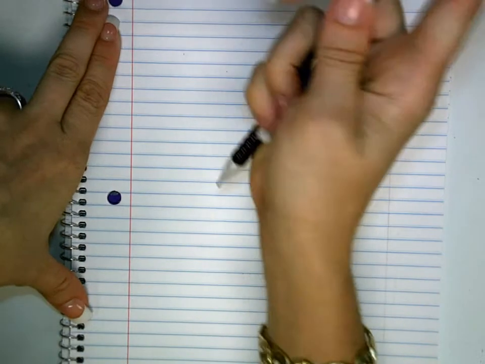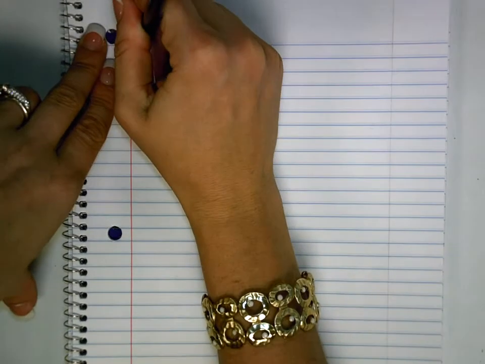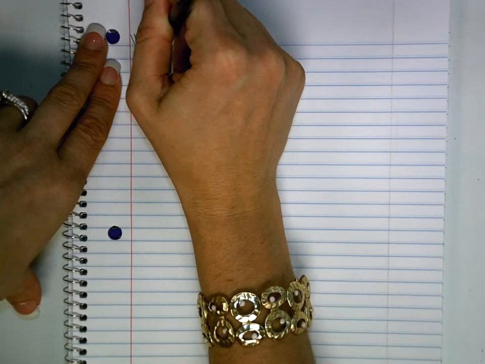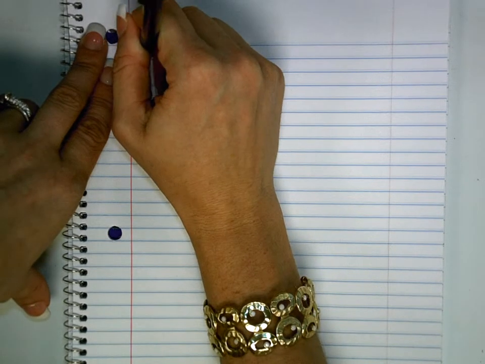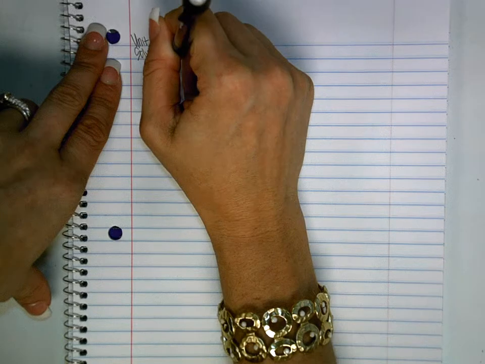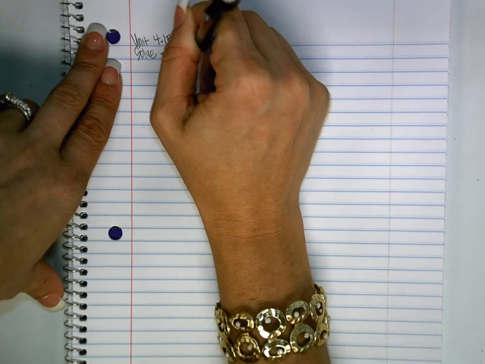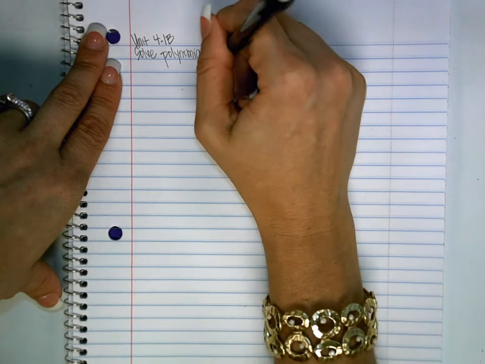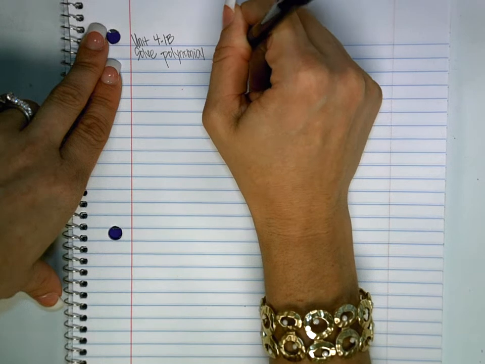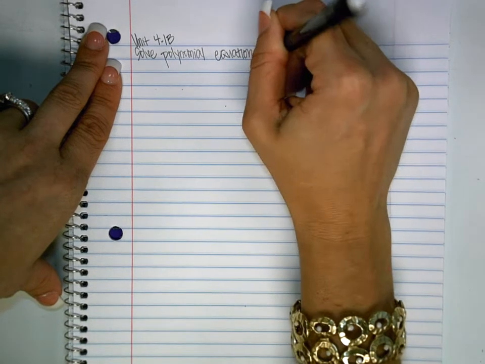All right, so today we are on unit 4.1b, and today we are going to solve polynomial equations by factoring.